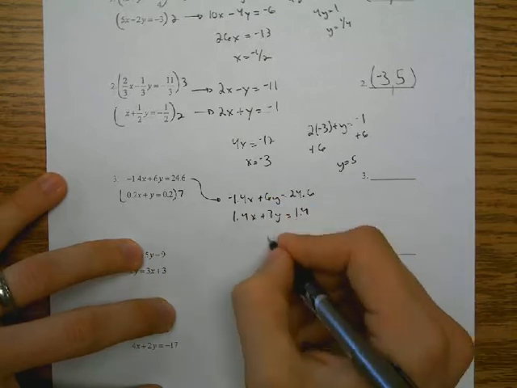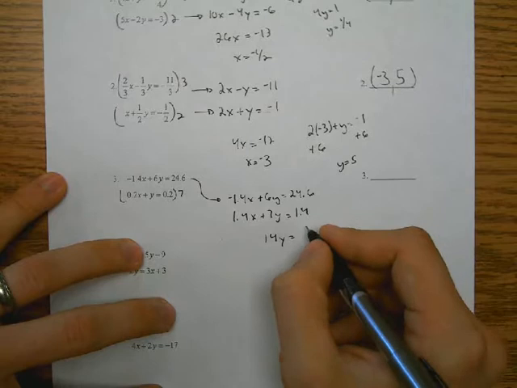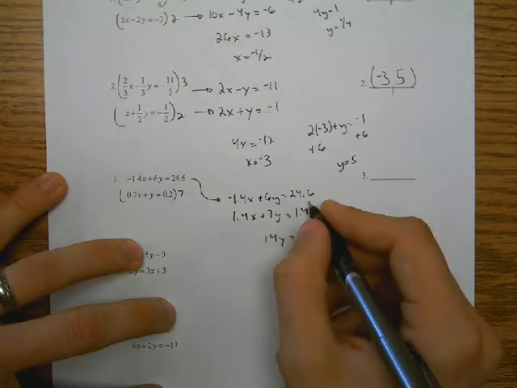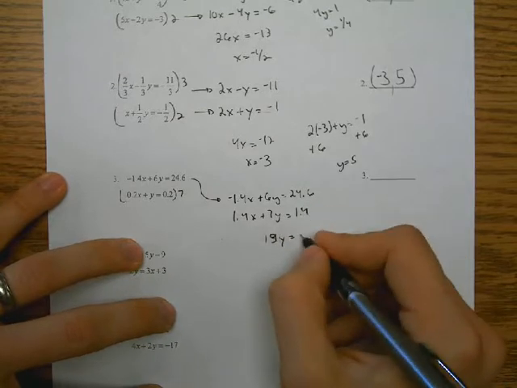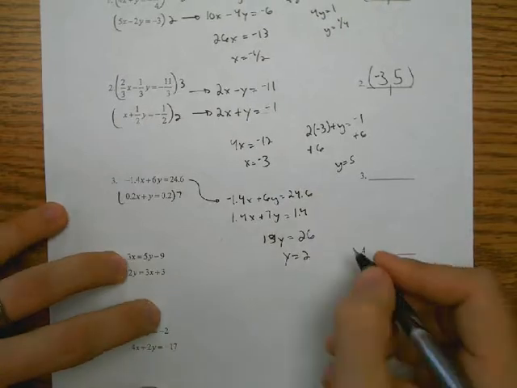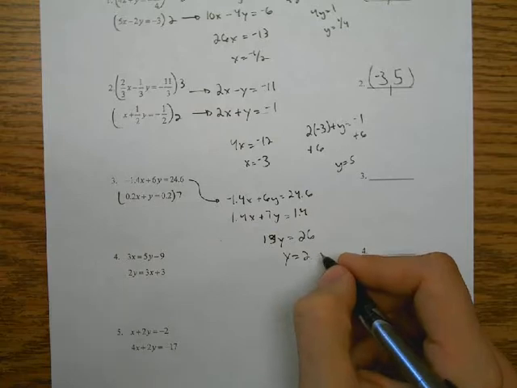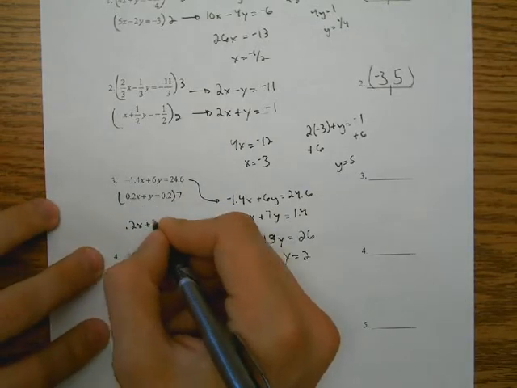X's are going to cancel. 14y is equal to, no way. That's hardcore. So we got 14y. Oh, 13y. Can't add. Thank you. So 13y is going to be equal to 26. Y is going to be equal to 2. I'm going to take that 2 and put it in for y. So I've got 0.2x plus 2, putting it in for y.